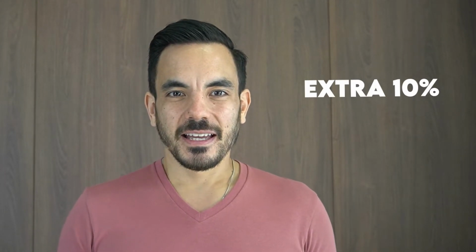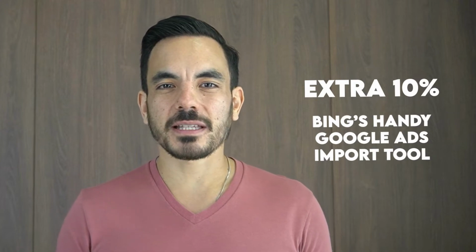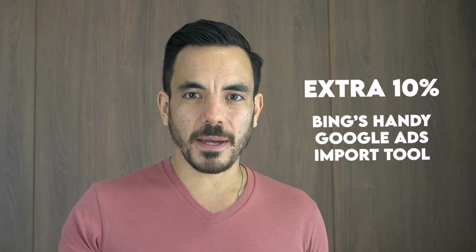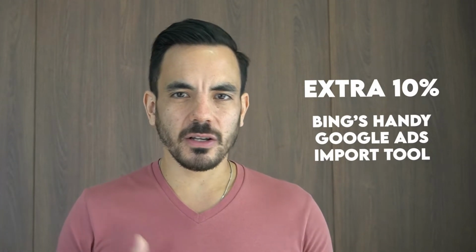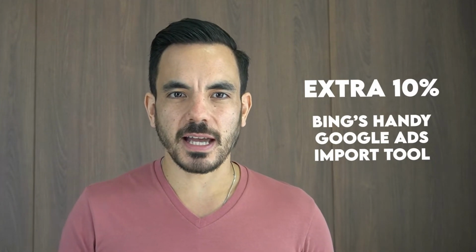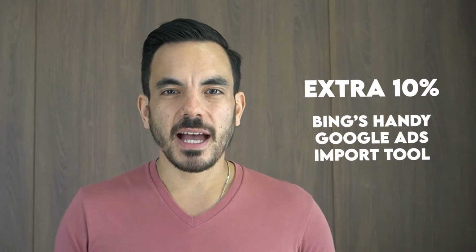And the best part of this is that Bing really knows its place as second in the paid search market. They make it super easy to instantly port your campaigns over from Google. So that extra 10% of profit is relatively easy to get. Simply use Bing's handy Google Ads import tool to get all of your campaigns set up in Bing. And then ongoing, you'll want to tweak and adapt the keyword selection and bids as you get more data in your Bing account.